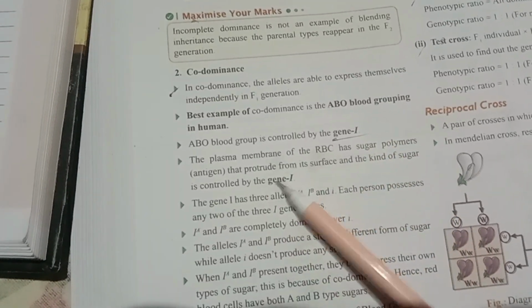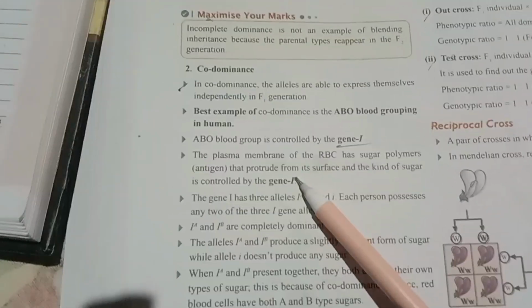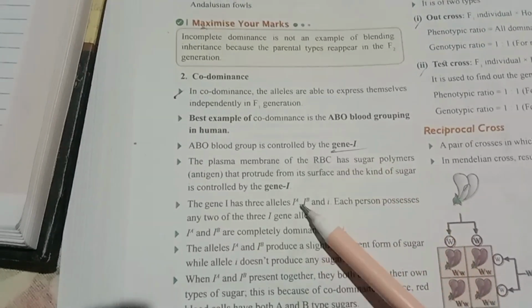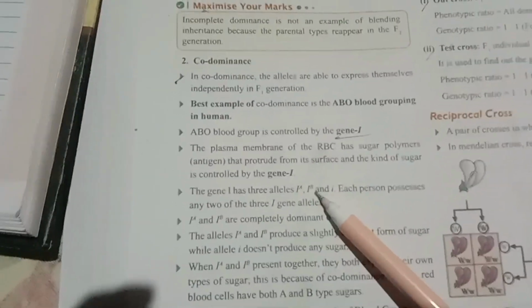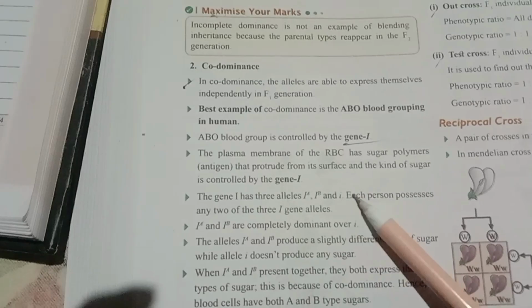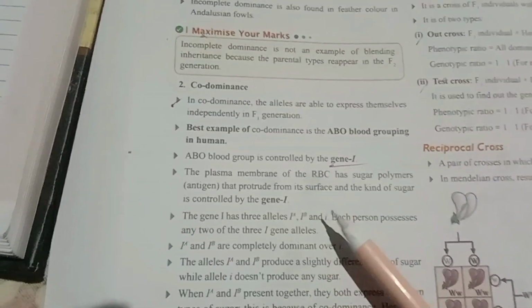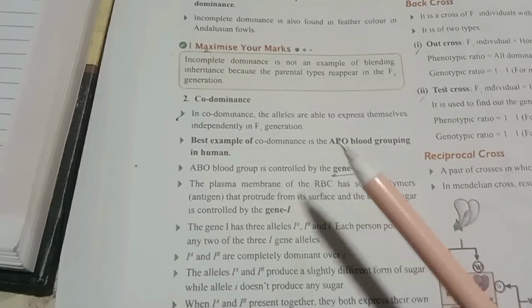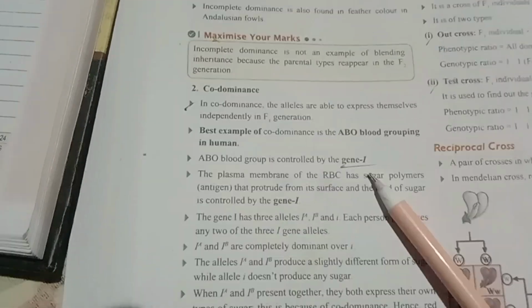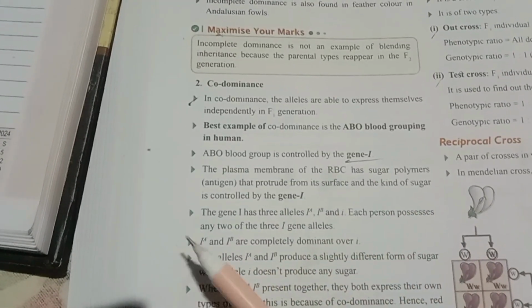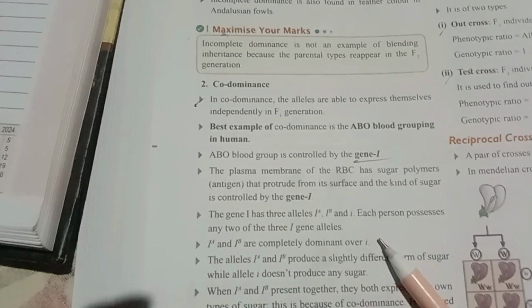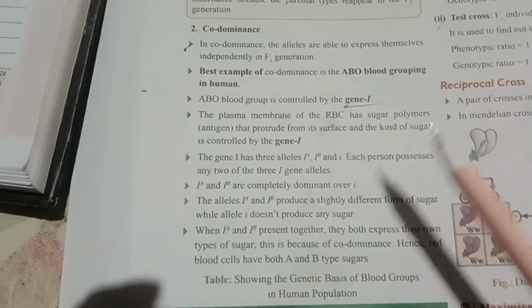The blood grouping is controlled by gene I. For A we get IA, for B we get IB, and for O we get small i, and we can consider it as null. As O is not contributing in producing any antigen, both IA and IB are completely dominant over small i or O blood group.